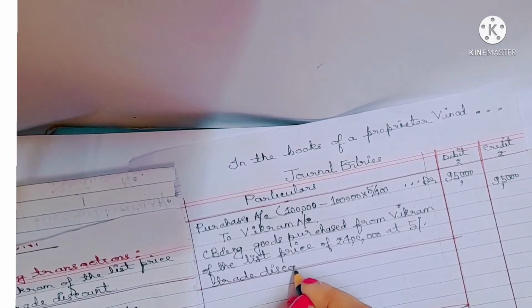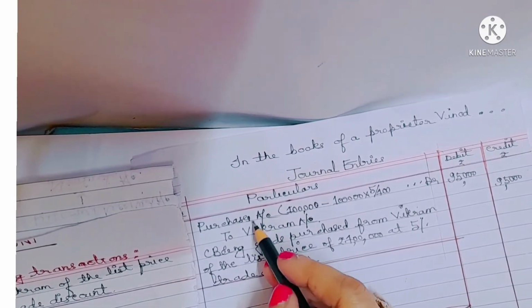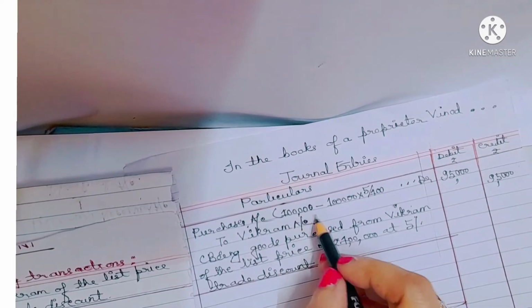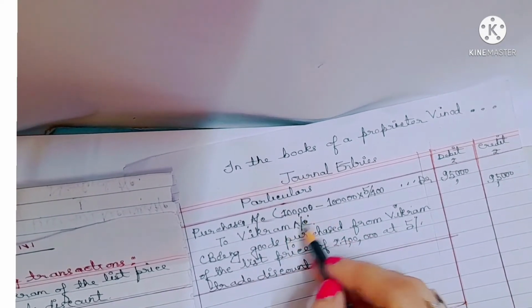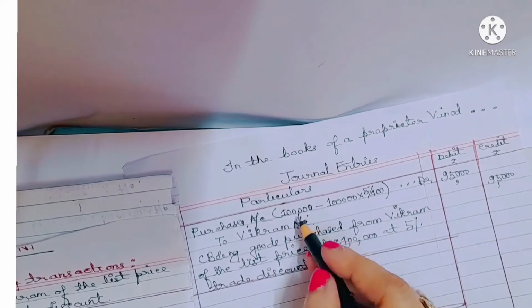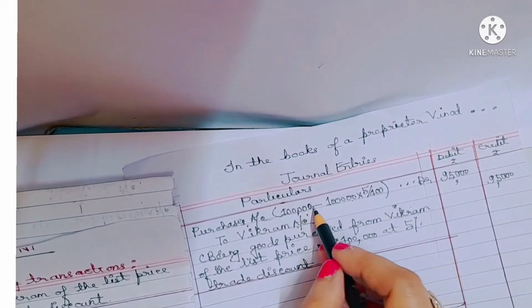So in the purchase account we always calculate the net amount. Always deduct trade discount from the list price.